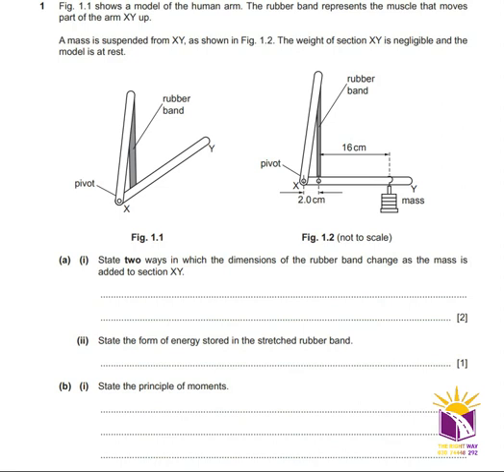Question number 1. Figure 1.1 shows a model of a human arm. The rubber band represents the muscle of the part of the arm XY. A mass is suspended from XY as shown in figure 1.2. The weight of the section XY is negligible and the model is at rest. The weight of this XY rod is going to be negligible. Why is it going to be negligible? Because if we consider the mass of this body, it will produce some movement in the body.